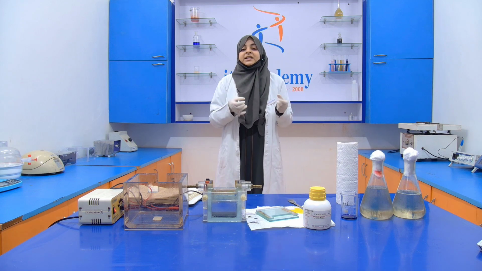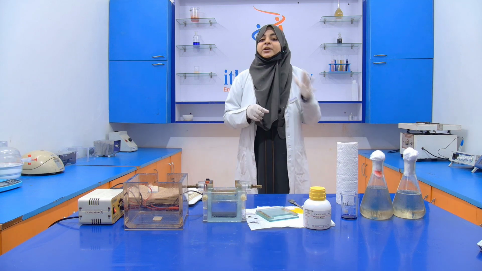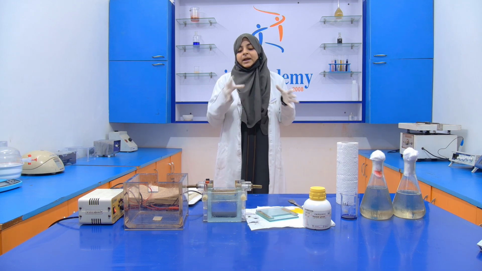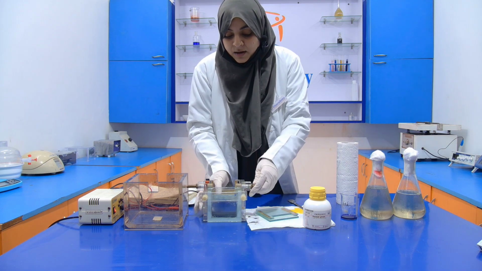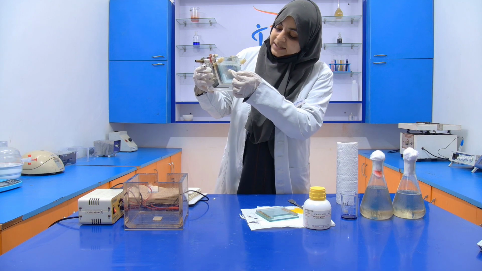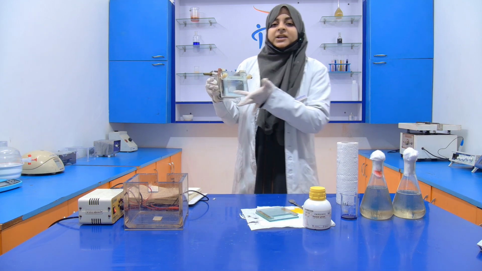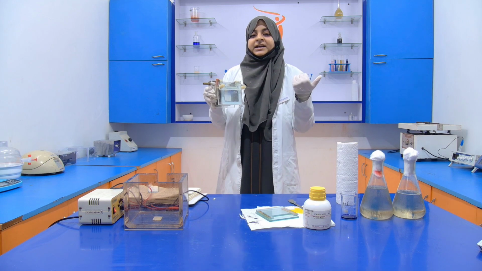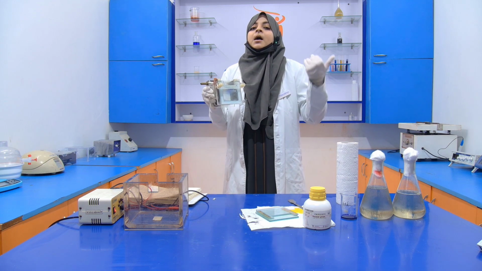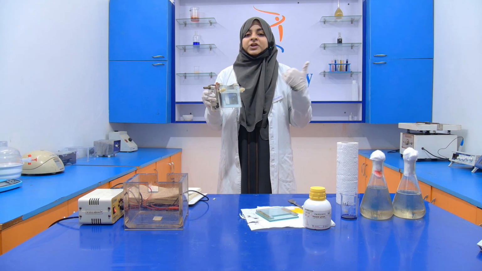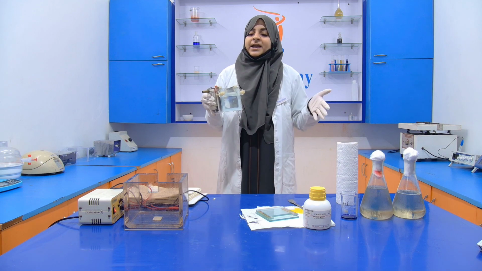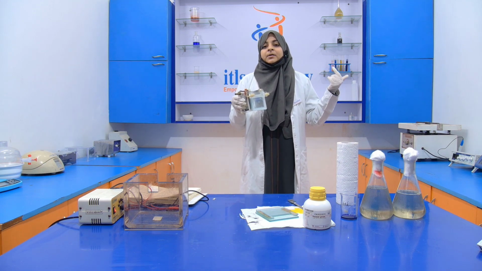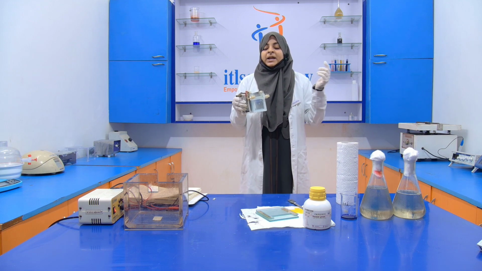So for this reason, we add them only when we are going to pour the gel in between these plates. Here I already poured this separating gel in between these plates, and then after 30 minutes, when it solidified, I poured the other gel, that is your stacking gel. Same here, you have to avoid the APS and TEMED before adding; they will be added during the pouring time.